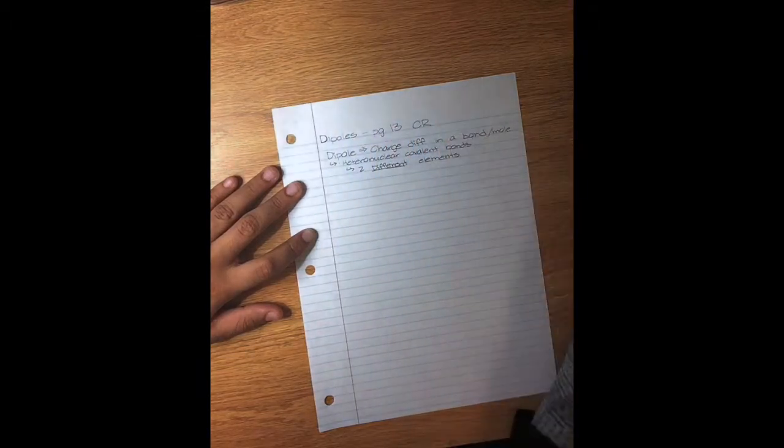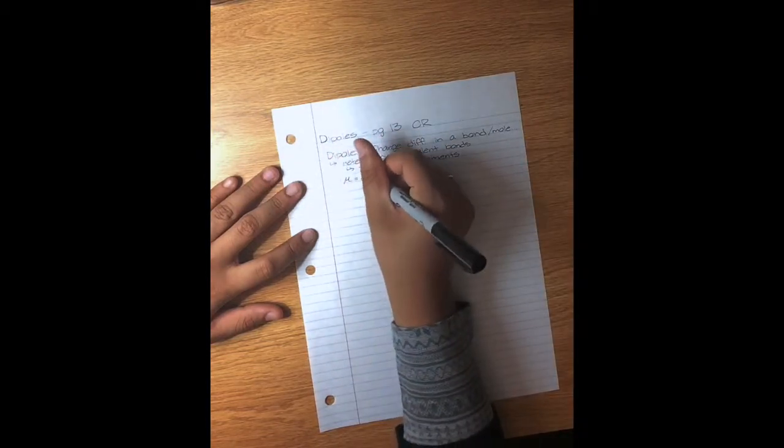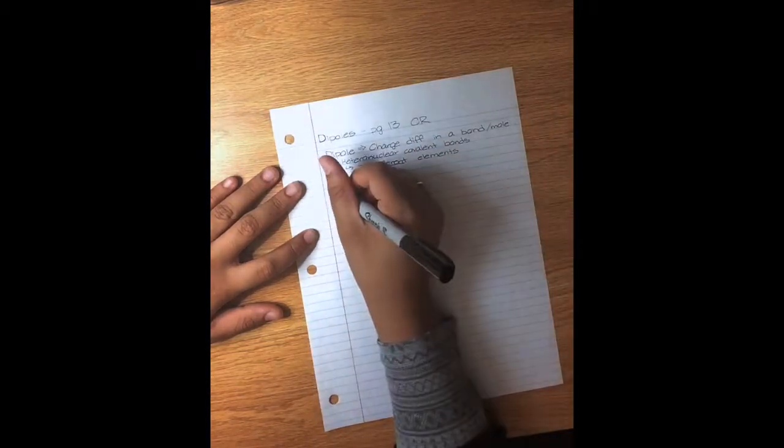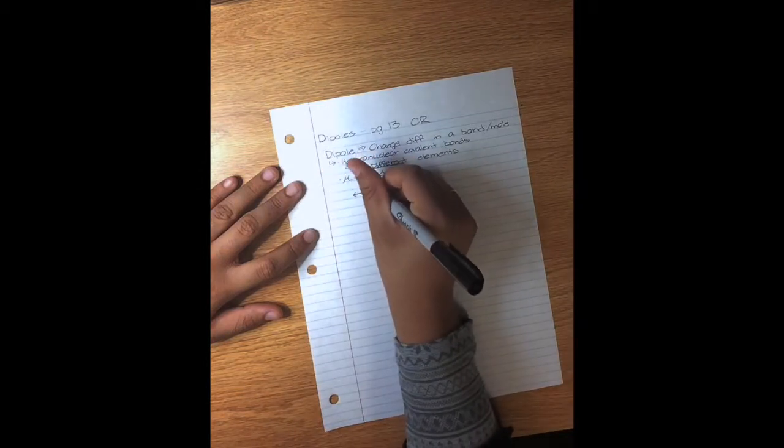So a dipole moment is represented by this funky-looking M-like thing called mu, and is equal to the charge on the atoms times the distance between them. I don't think we need to know this for the final, but just in case, here it is.